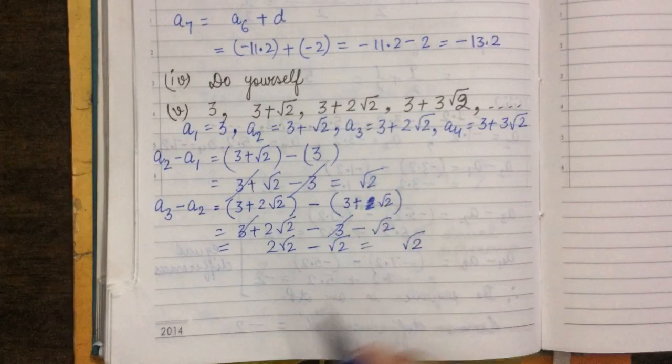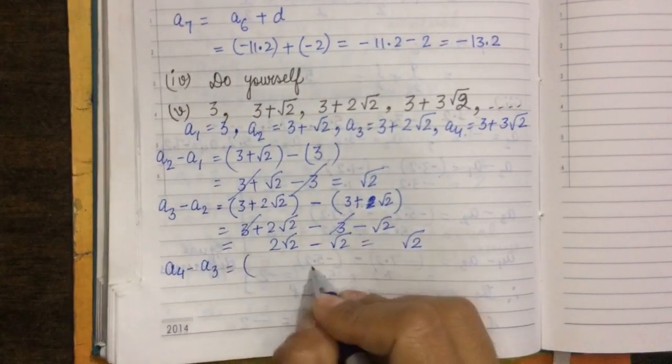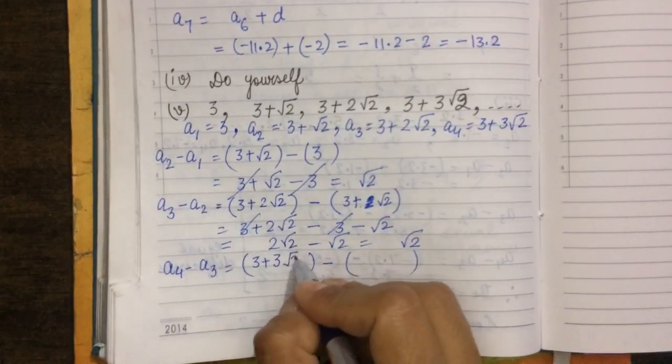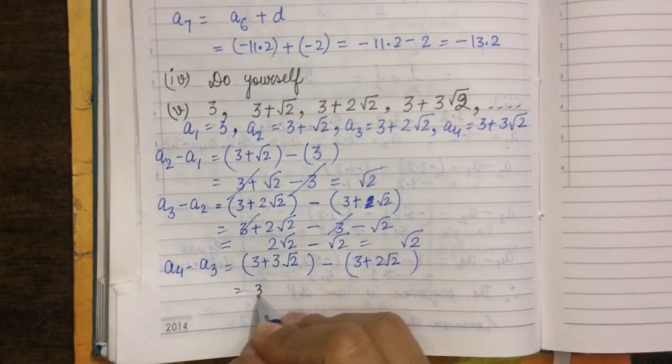Let's take the last pair, the third and the fourth term. Again, I'm using brackets. 3 plus 3 root 2, 3 plus 2 root 2. Open the brackets.